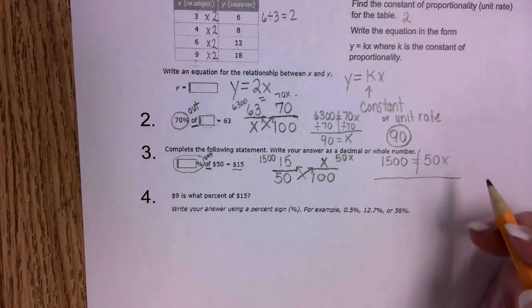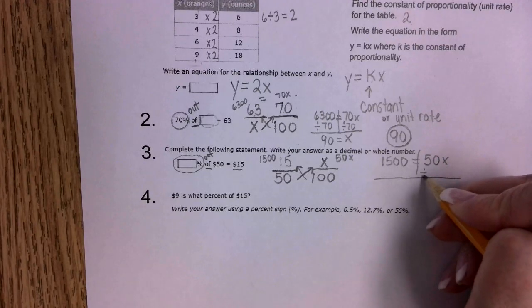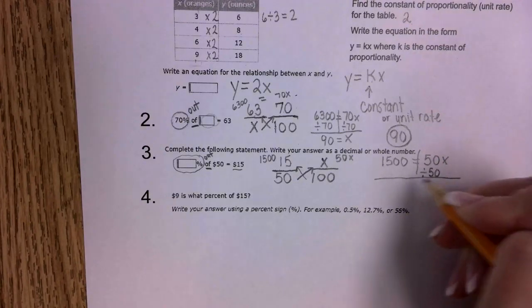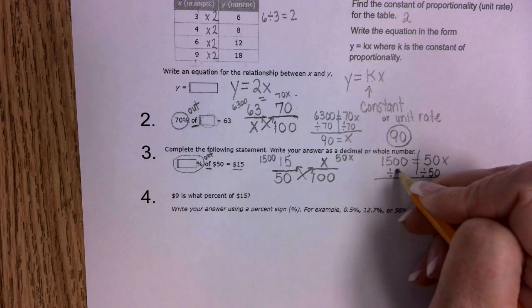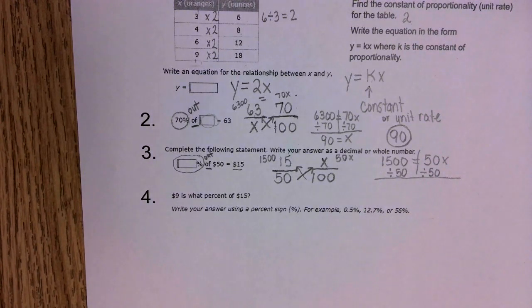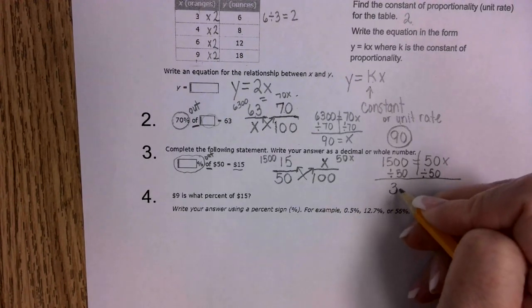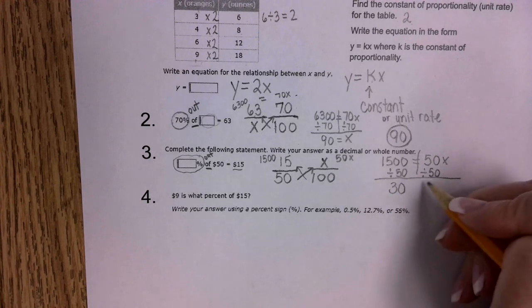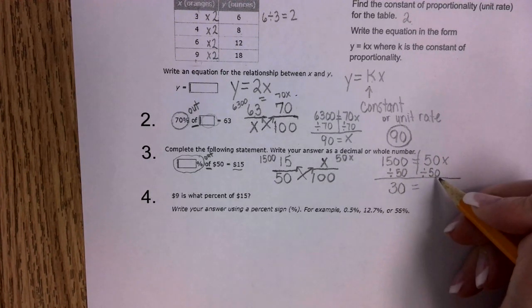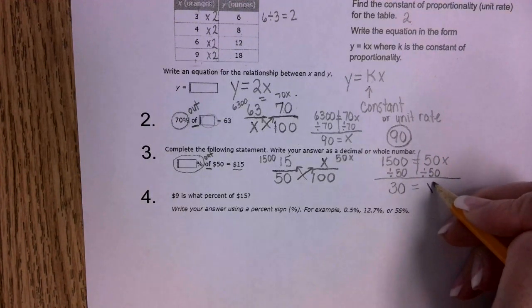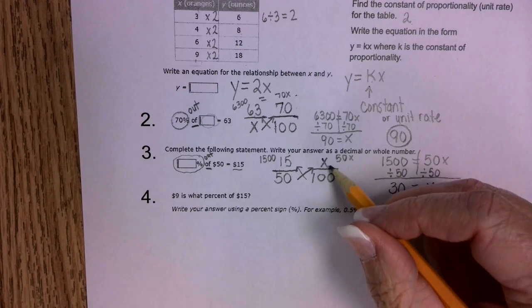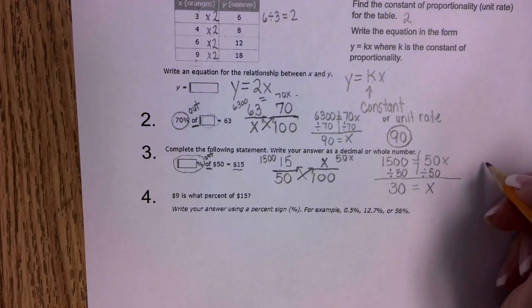That means 50 times x, so to undo that problem, we divide both sides by 50. So we have 1500 divided by 50, and that is equal to 30. And then 50 divided by 50 leaves me with just one x. So that means my x is 30, so it is 30%.